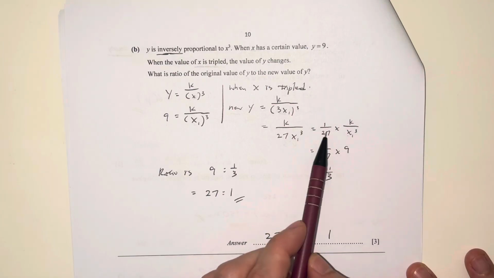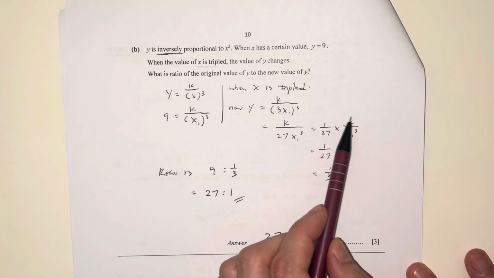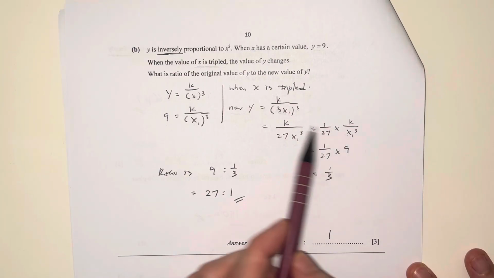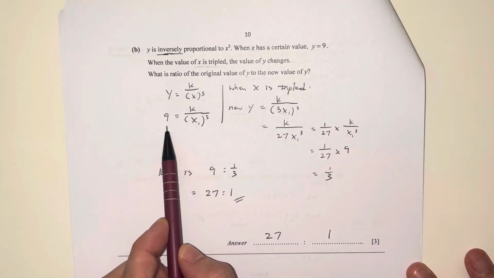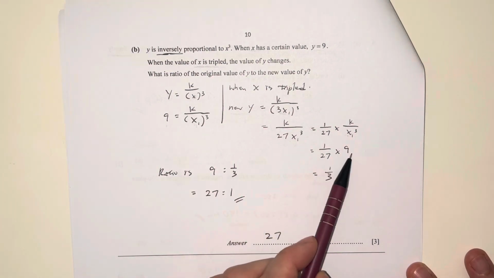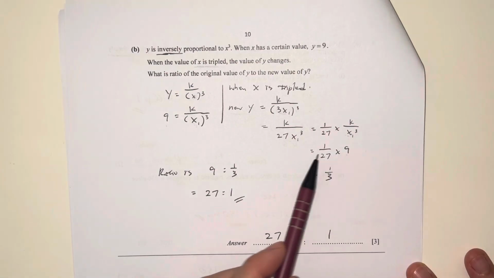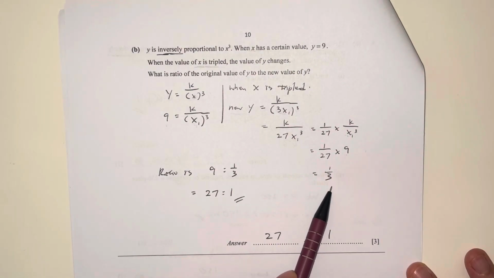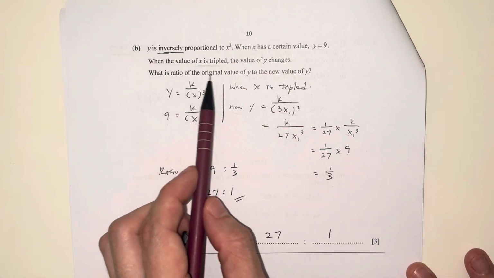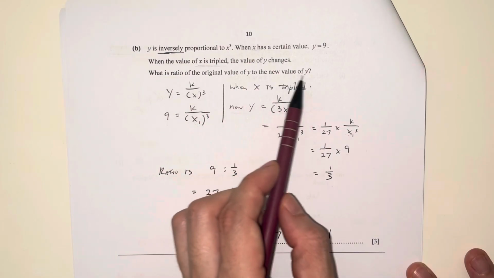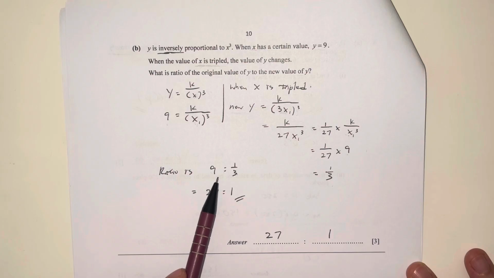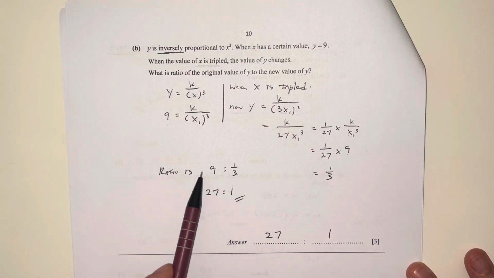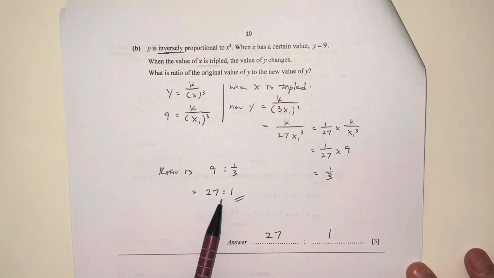So once you get this, you realize this number over here, you actually have it because this is actually the same as this, and the answer is 9. That's why this whole thing is replaced with 9. So if you calculate, we're looking at 1/3. So the original value to the new value is 9 : 1/3. Of course, we can't have fractions in a ratio, so I'm going to times 3 throughout. I'm going to get 27 : 1.